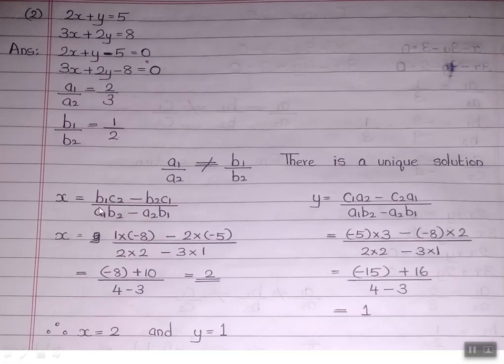So using the cross multiplication method, we are going to find the solution.